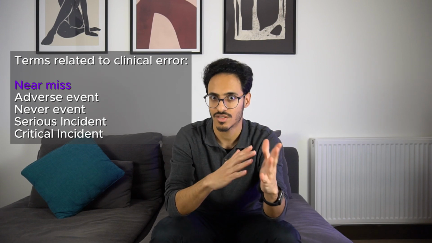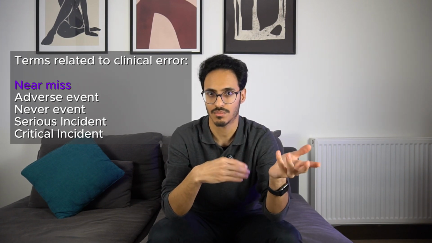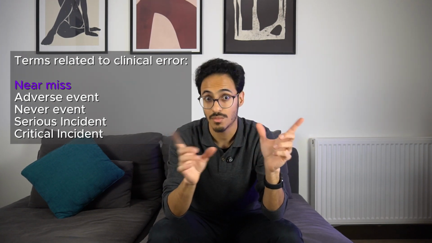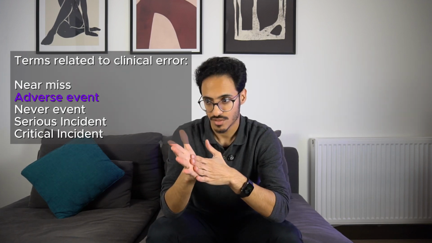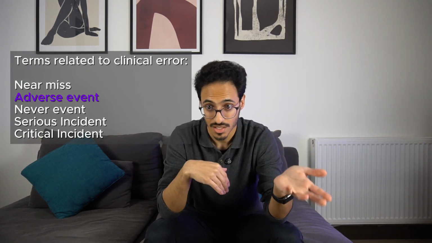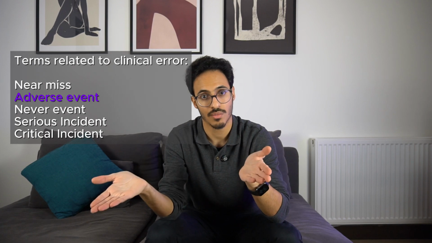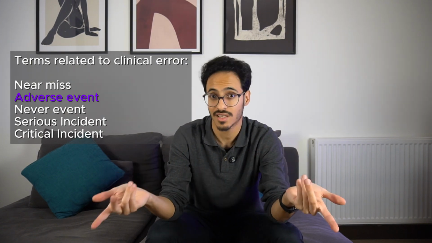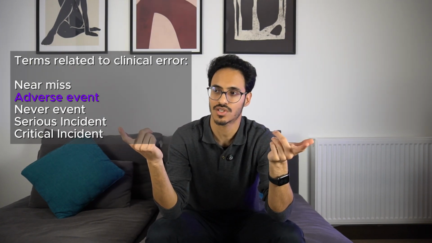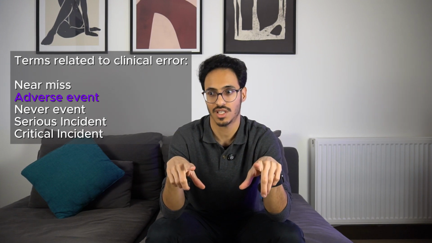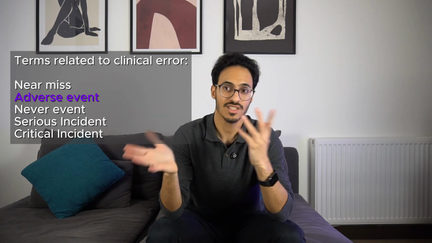So you haven't made the mistake, but you were about to because the label is very similar. An adverse event, let's say a surgery was done and then patient harm happened due to surgical site infection, which could possibly trigger the question, were sterilization techniques adequate? So that's an adverse event.